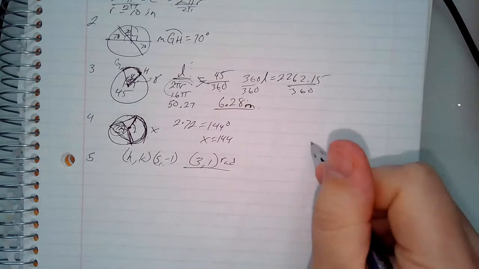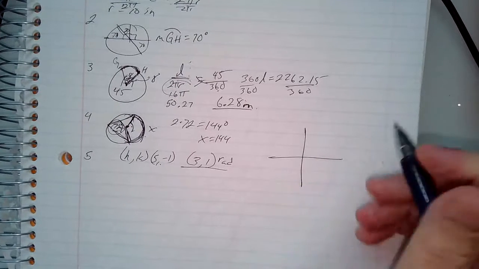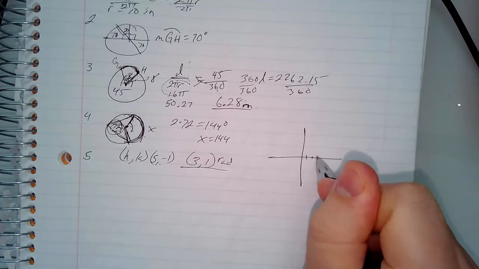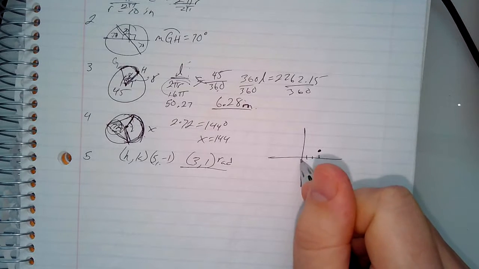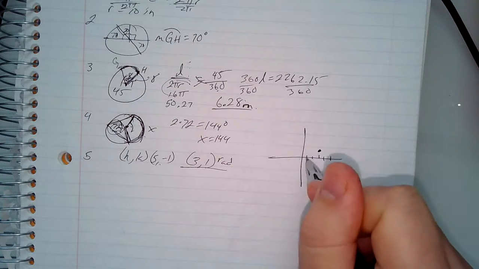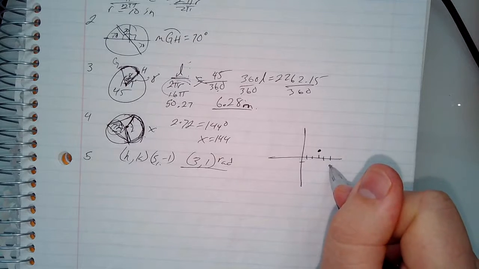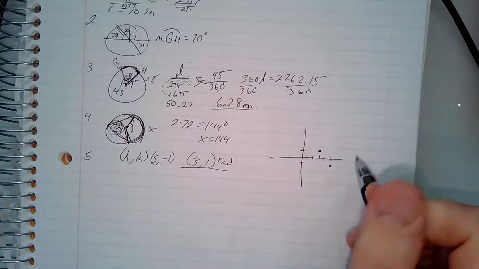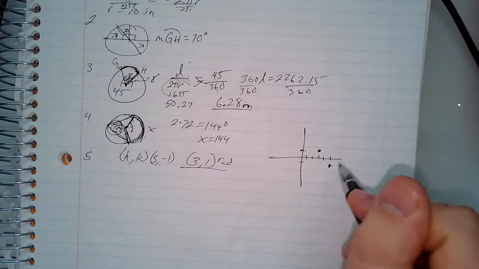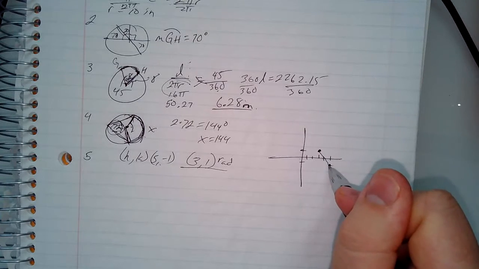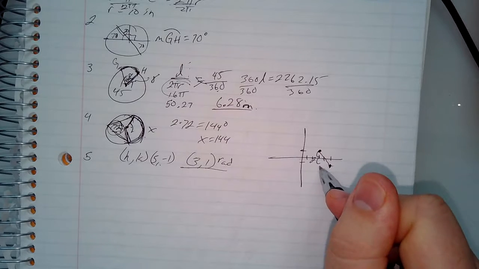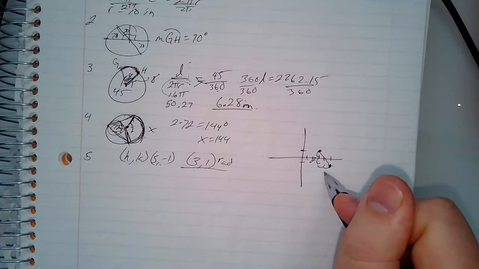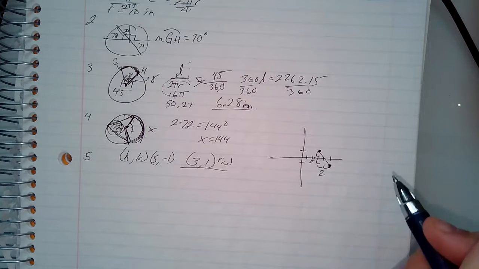If you want to draw a picture, we can. We can do this little guy right here, which is 1, 2, 3, 1, which is our radius, and 1, 2, 3, 4, 5, -1 is going to be the center of our circle. So we need to find this length right here, which is going down 2 units and over 2 units.